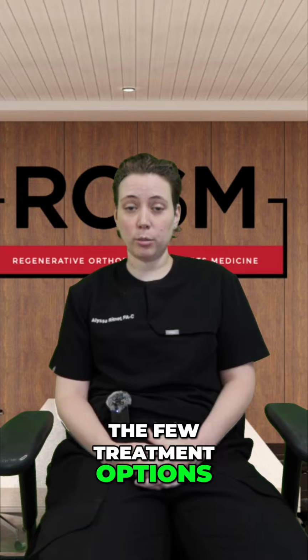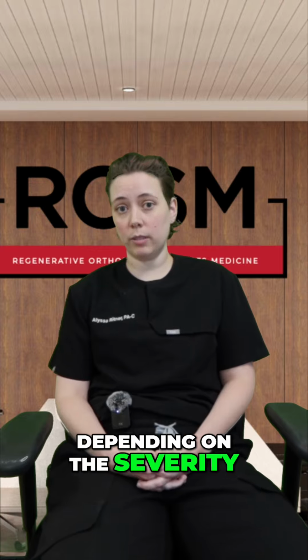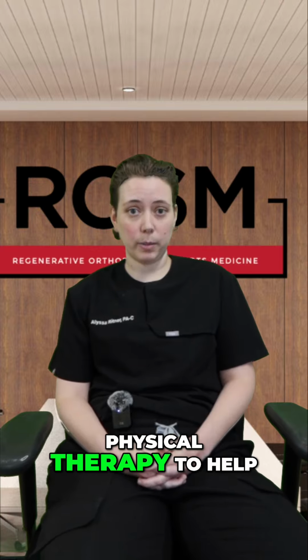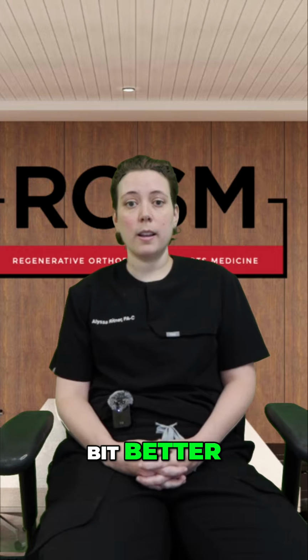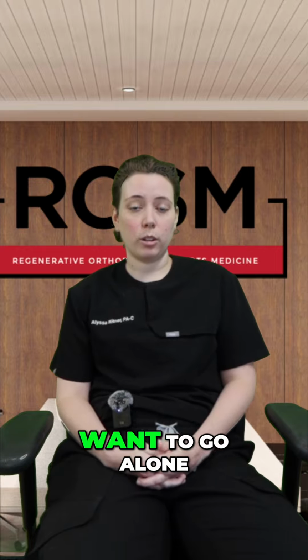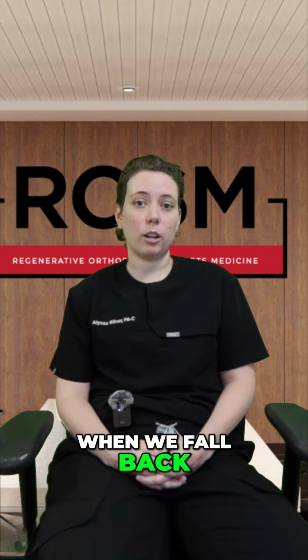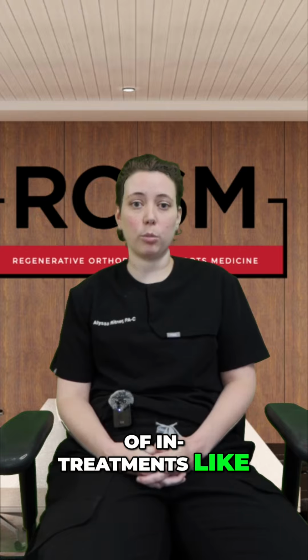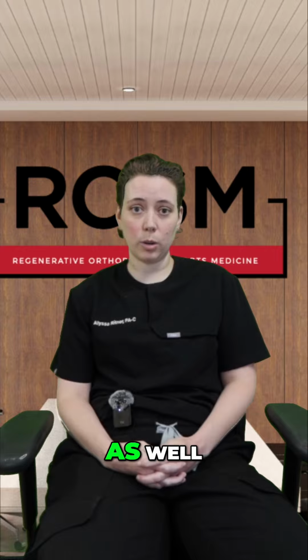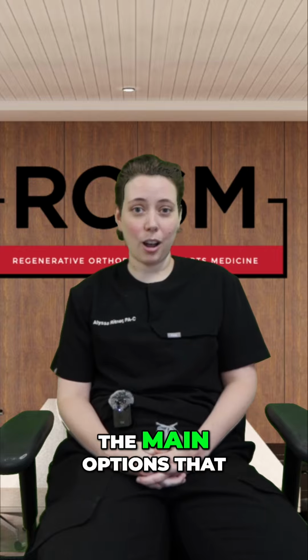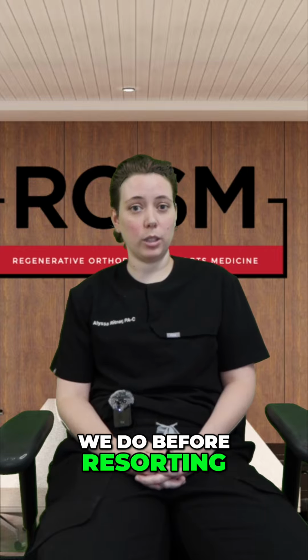So the treatment options we have, depending on the severity, first, usually we send to physical therapy to help strengthen and stabilize the shoulder a little bit better. If PT doesn't get people to where they want to go alone, then that's more so when we fall back on our regenerative types of treatments like prolotherapy or PRGF. We can also fall back on shockwave treatment as well. And those are typically the main options that we do before resorting to surgery.